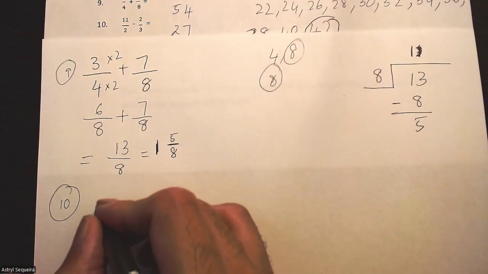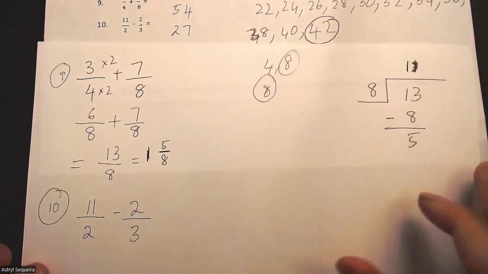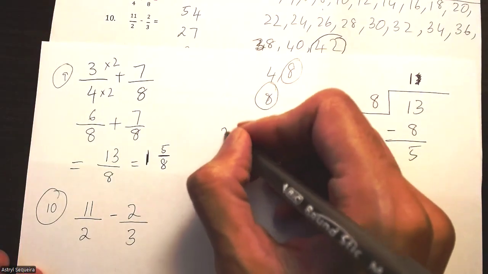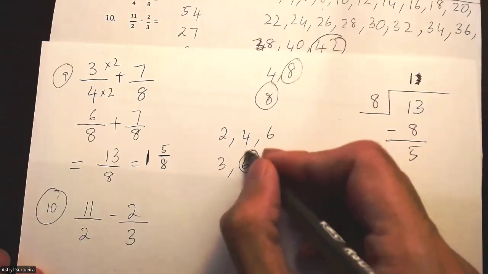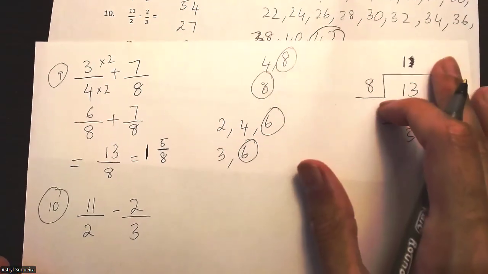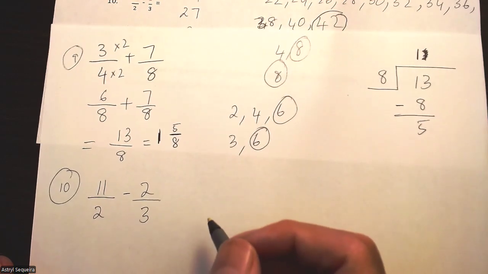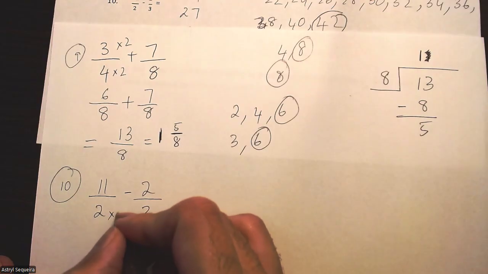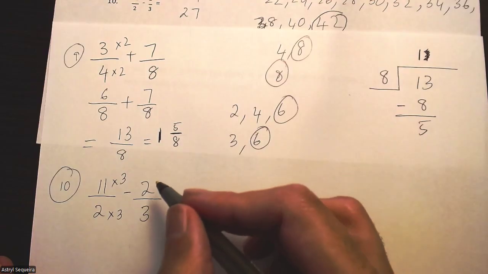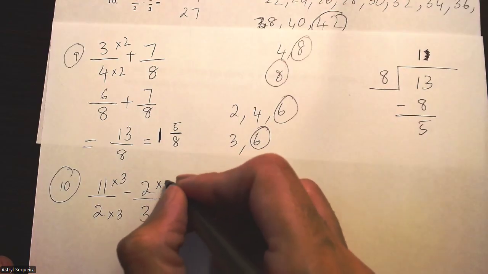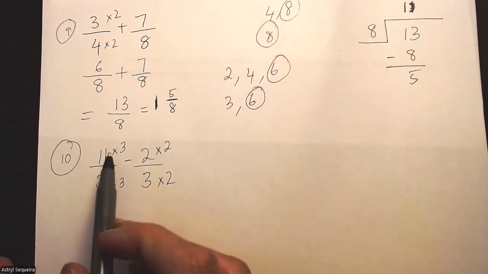So we have 11 over 2 minus 2 over 3. Again, if you want, you can list out your multiples, but it's pretty easy to do this mentally. 2, 4, 6, 3, 6. My first repetition is 6. So I know my lowest common denominator is 6. So over here, I'm going to multiply the top by 3 and the bottom by 3. Over here, I'm going to multiply the top by 2, bottom by 2. That way I get my common denominator of 6.